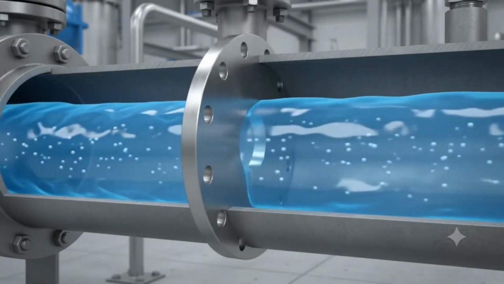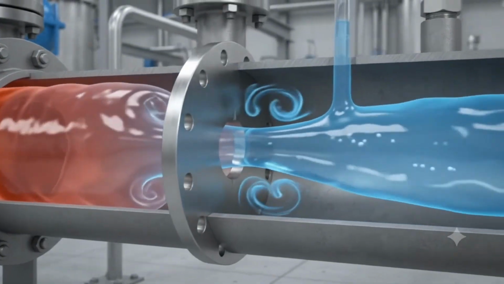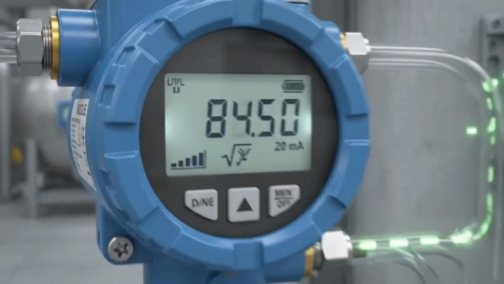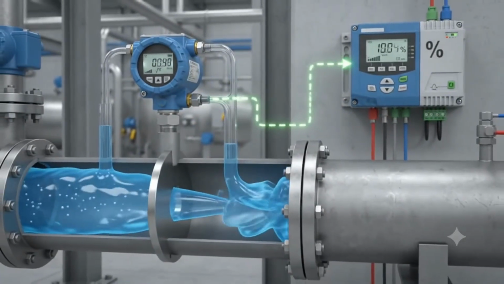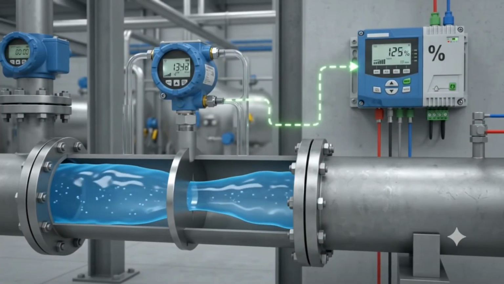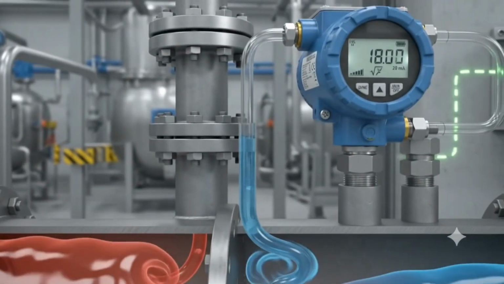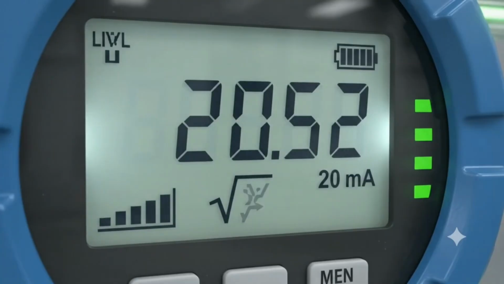1. The physical principle. The measurement relies on two fundamental laws of fluid dynamics, the continuity equation and Bernoulli's principle. Flow restriction. A thin metal plate with a precisely machined concentric hole, the orifice, is clamped between flanges perpendicular to the fluid stream. Velocity spike.